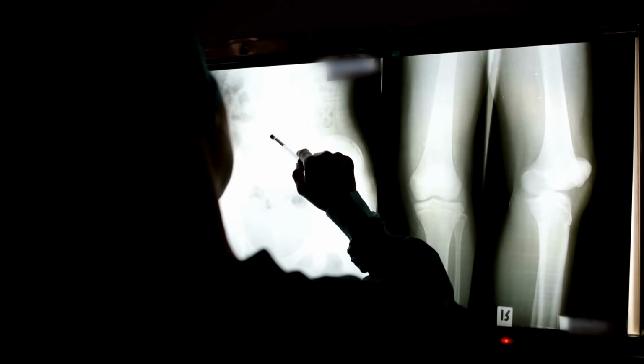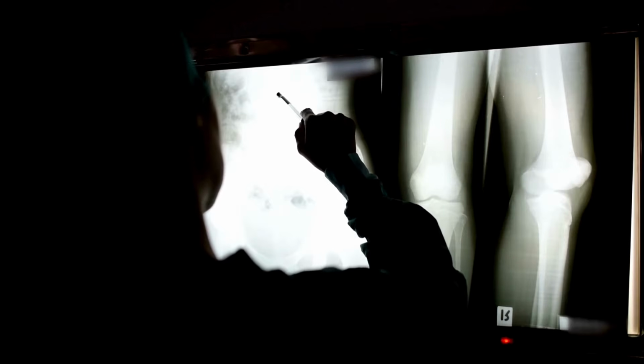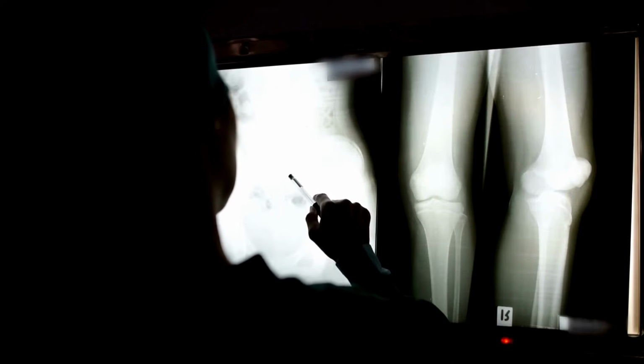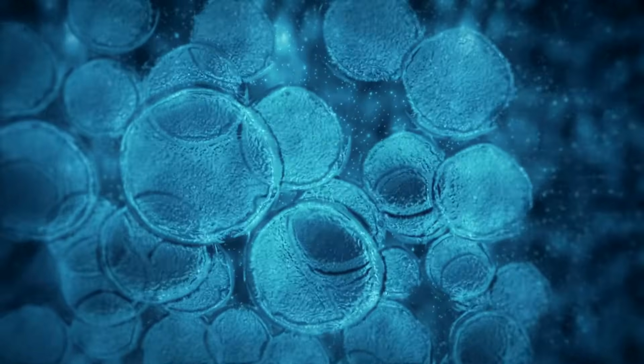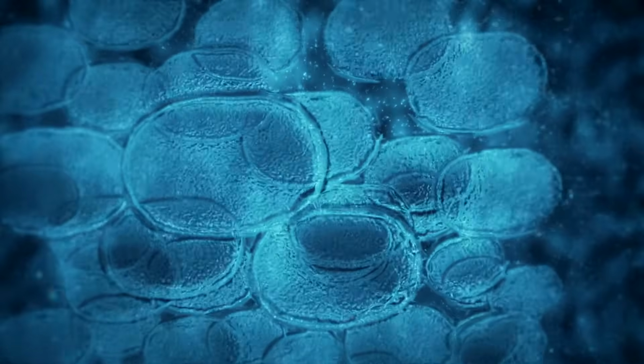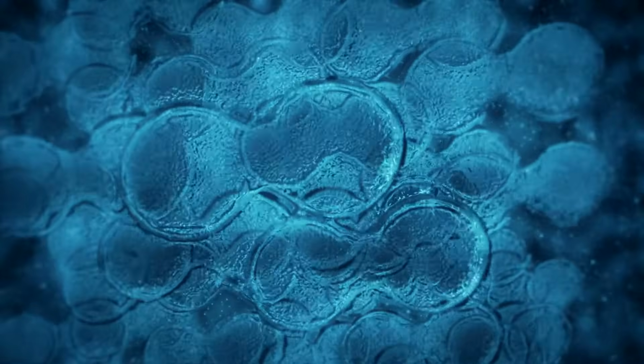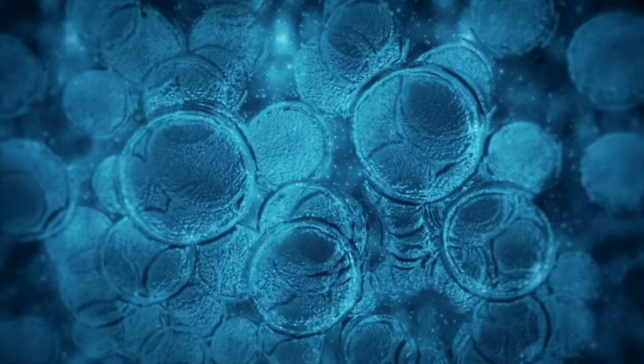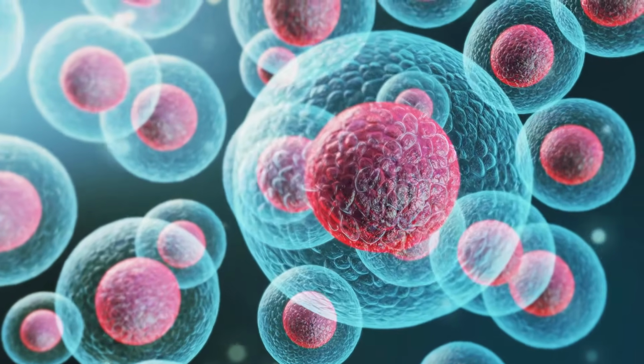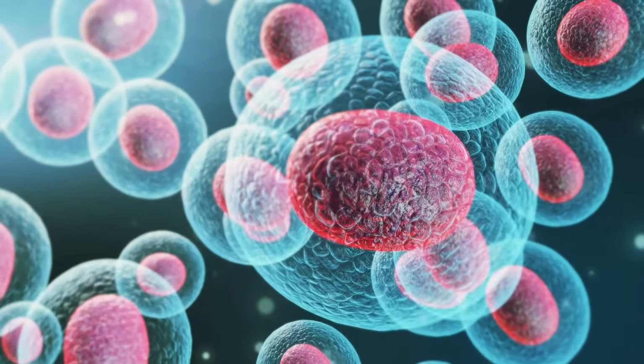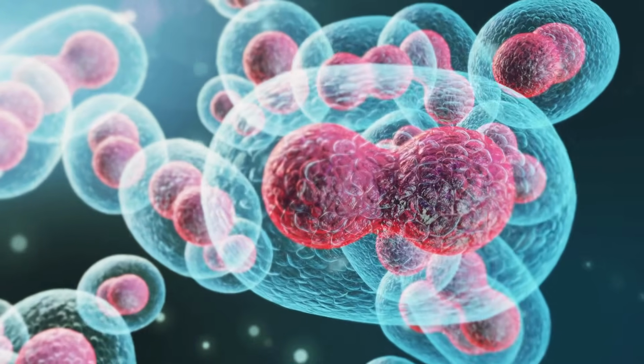This is a bone, strong, resilient, and seemingly simple. But what is it made of? We begin with bone cells, called osteocytes, which work together to keep the bone strong, repairing any damage and maintaining the structure. Even in what seems like a solid object, we find life at work.